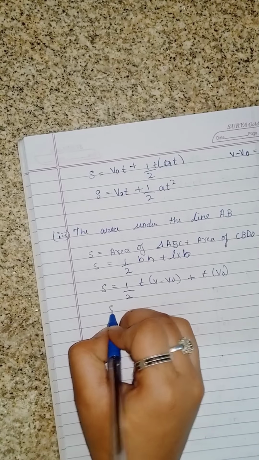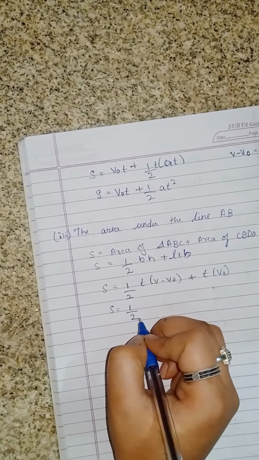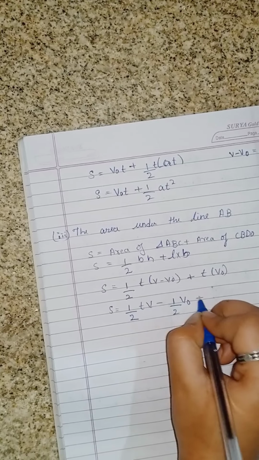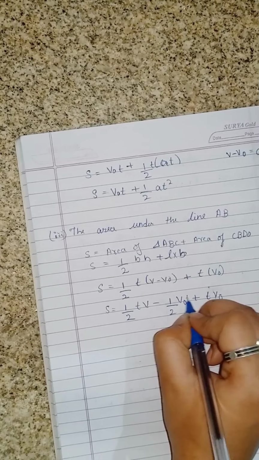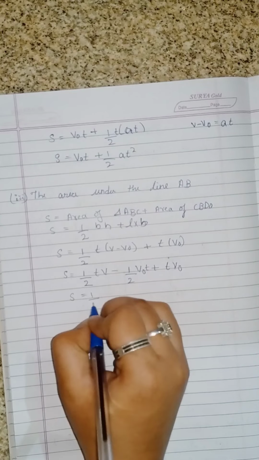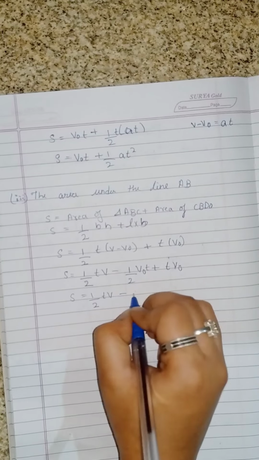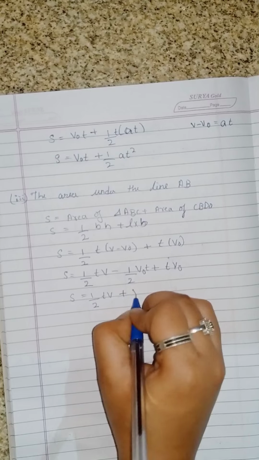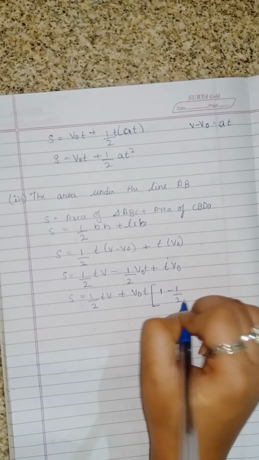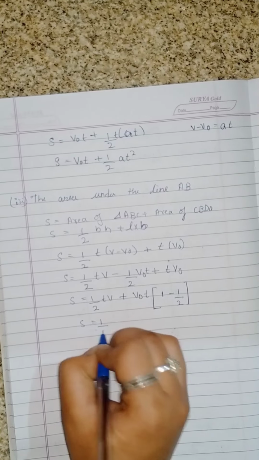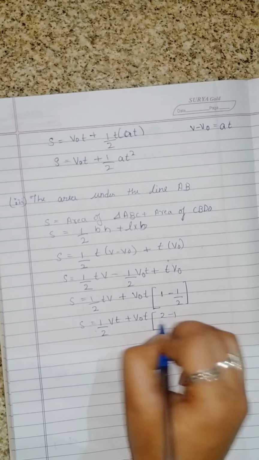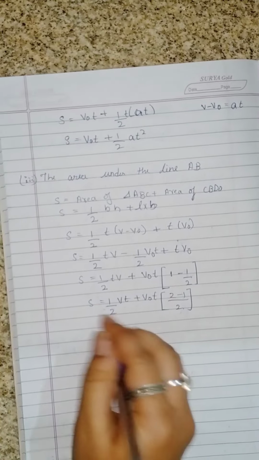So S is equal to half TV minus half V naught T plus V naught T. If I take V naught T common, 1 minus half is remaining, which is half only.